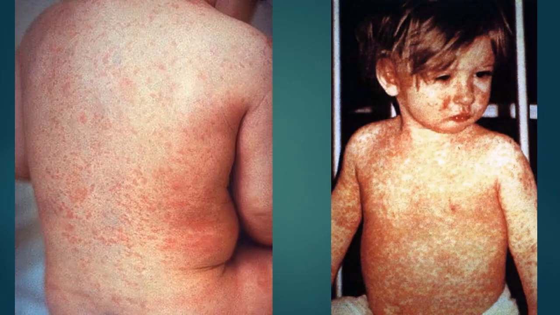So this picture shows the rash of measles appearing on the trunk, and in the picture there's rash on the face as well.